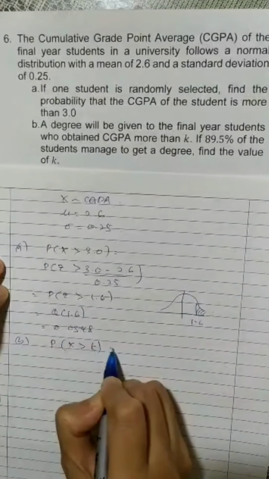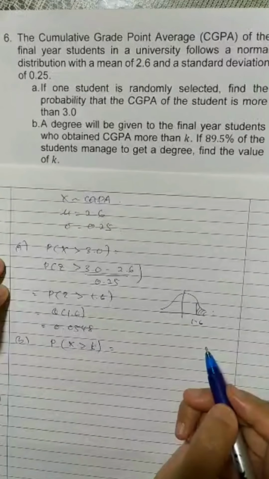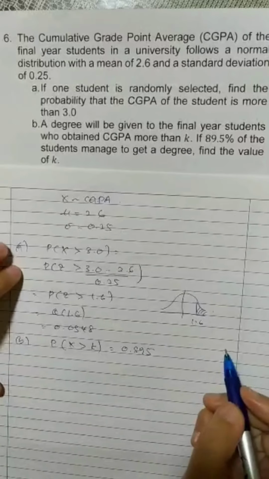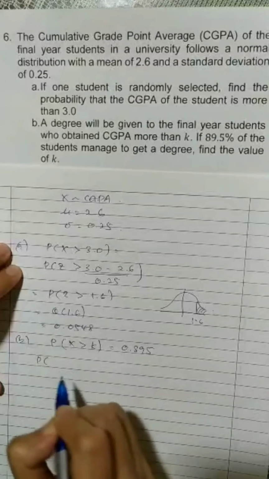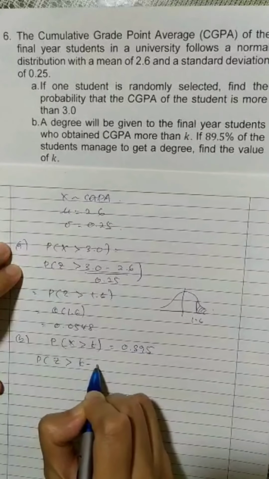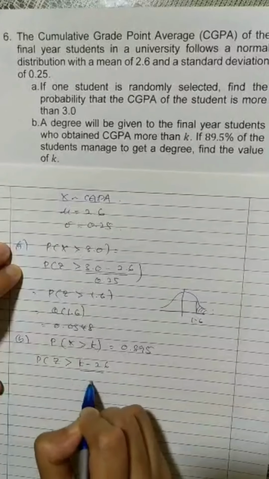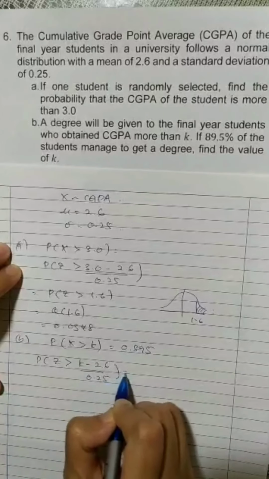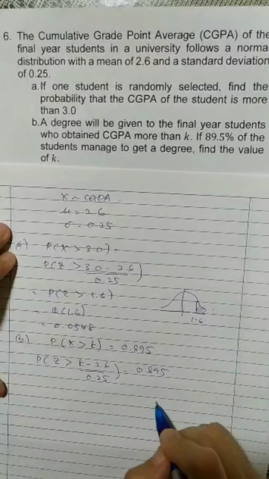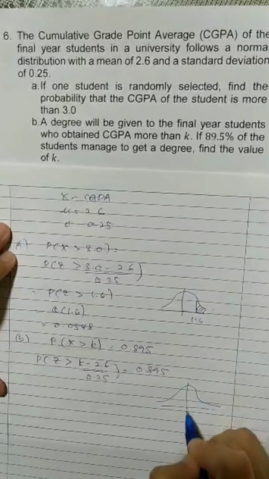So the probability is 89.5 over 100, which is 0.895. Then you have to make it standard: Z more than (K minus 2.6) over 0.25 equals 0.895. Then we draw the normal graph.